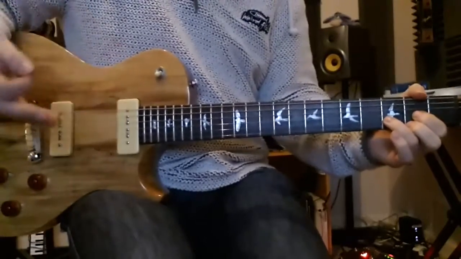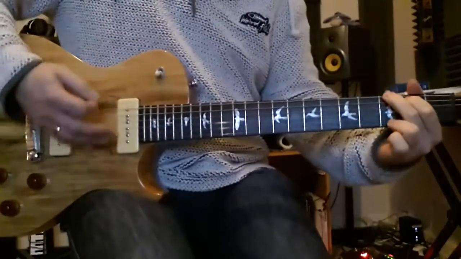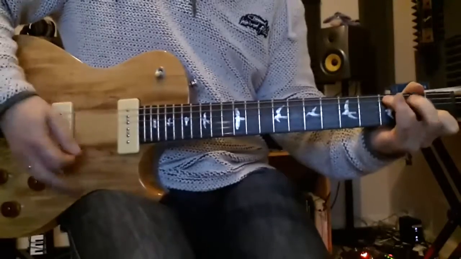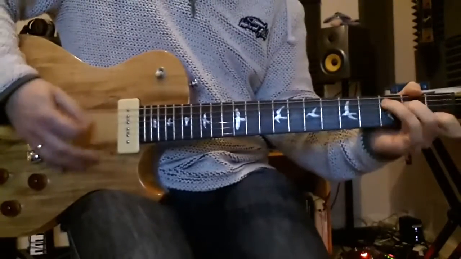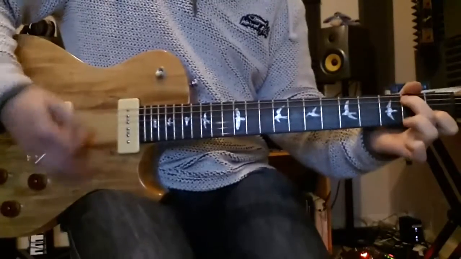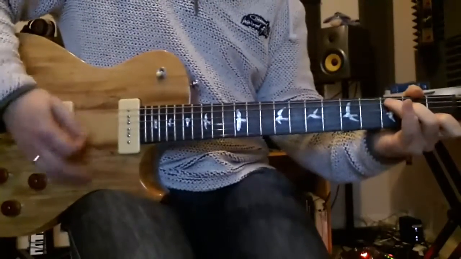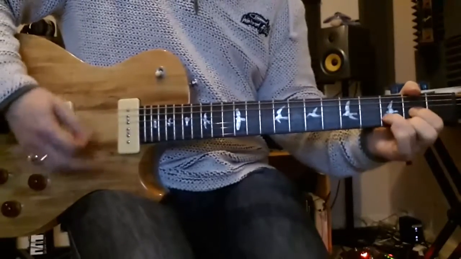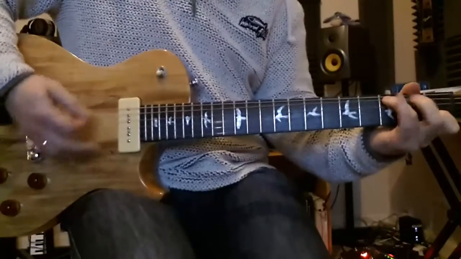Bit random, doesn't really matter what strings you're picking as long as you're getting something in there. Same again. So to get to the D, you're doing exactly the same thing to get back to the G through the C chord.